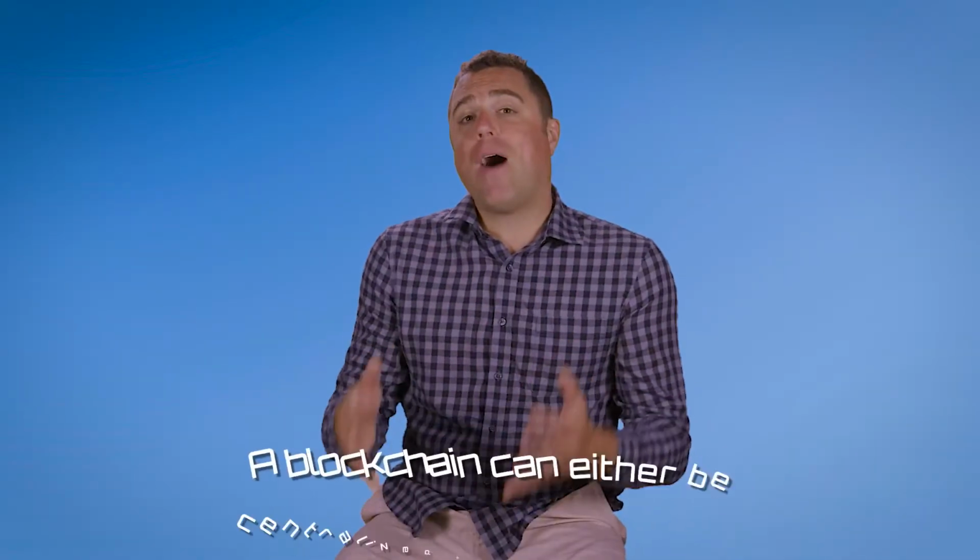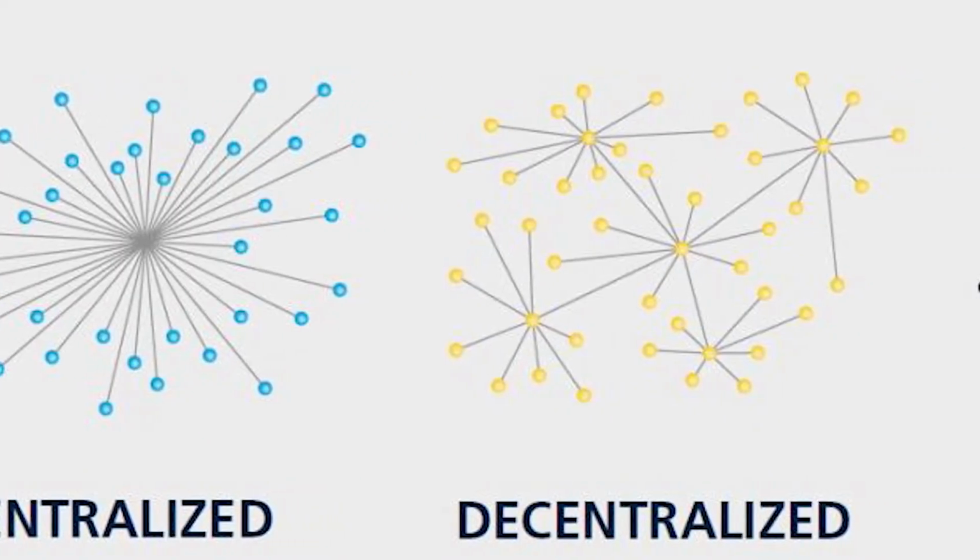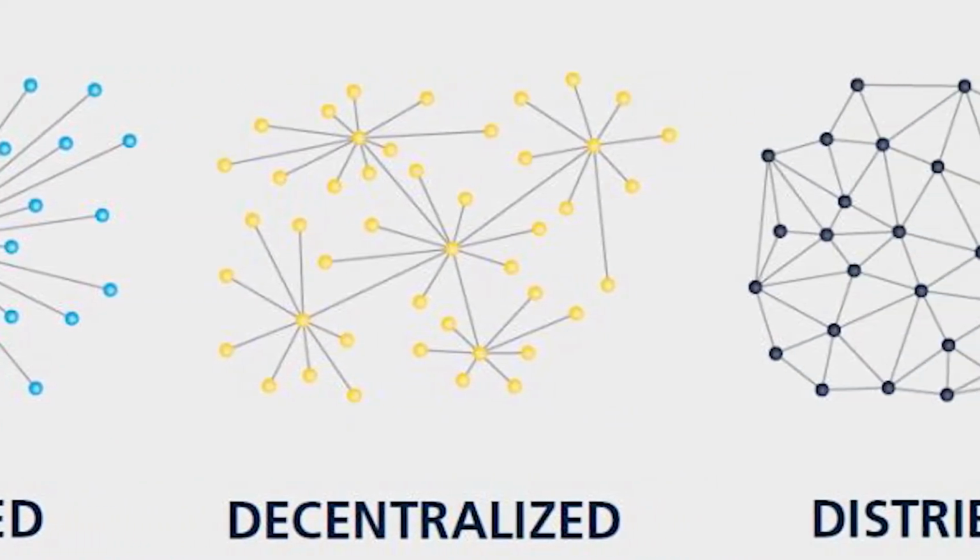With that in mind, a blockchain can either be centralized or decentralized. Note that decentralized should not be mixed up with distributed. While a blockchain can be inherently distributed, which means that multiple parties can hold copies of the ledger, it might not necessarily mean that it is inherently decentralized.